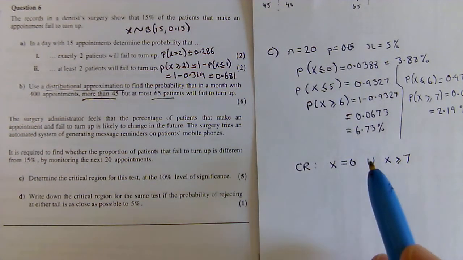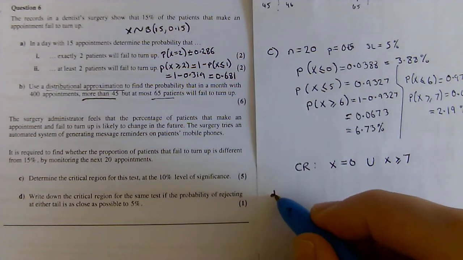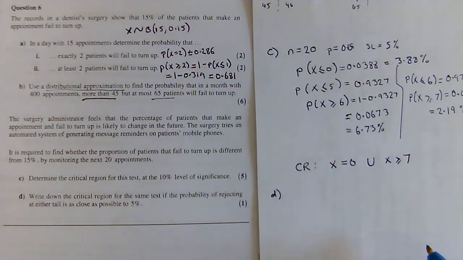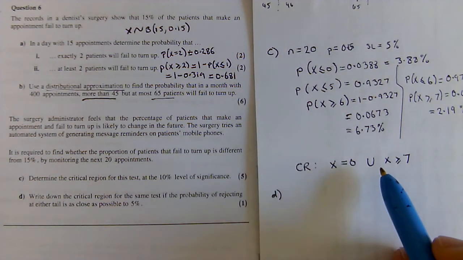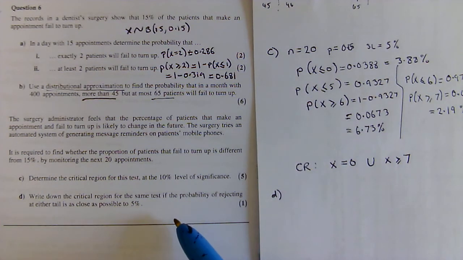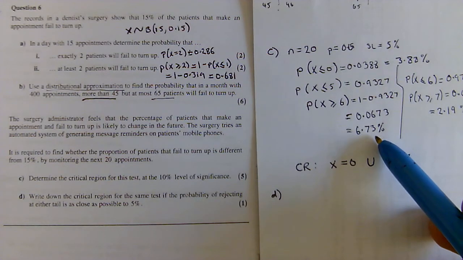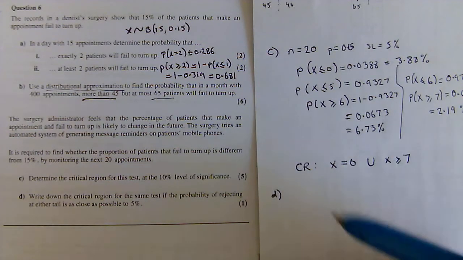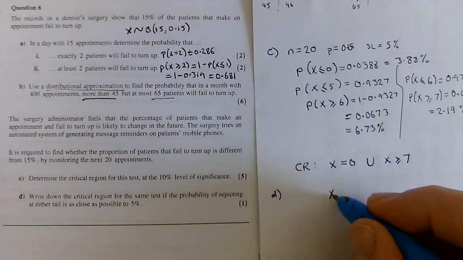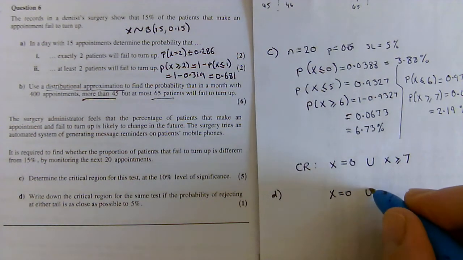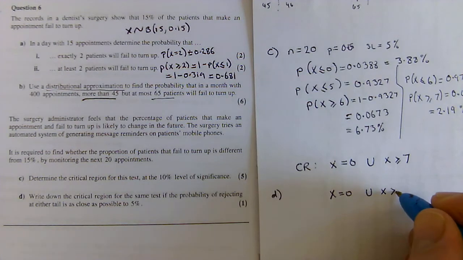Now, it then asked me for part D, what would the change be if you were looking instead for the probability in each tail being as close as possible to 5% rather than less than 5%. Here, we would, rather than using this one, which is roughly 3% away from 5, use this one, which is 1.73%, so the critical region would then become x equals 0, union x is greater than or equal to 6.